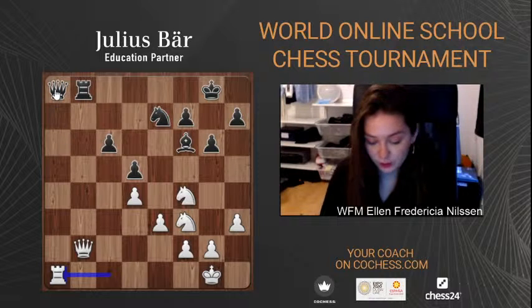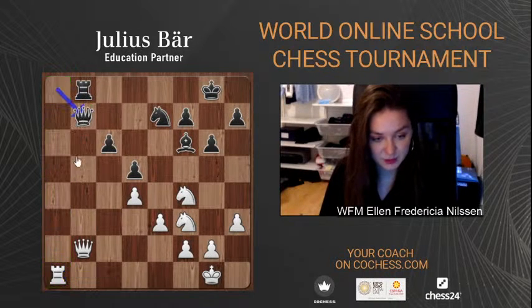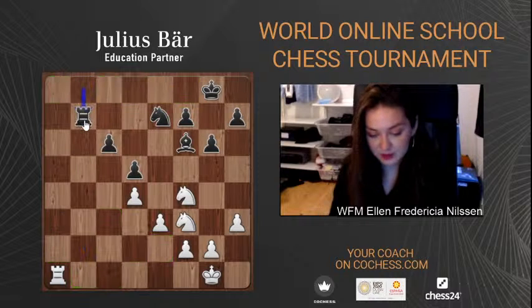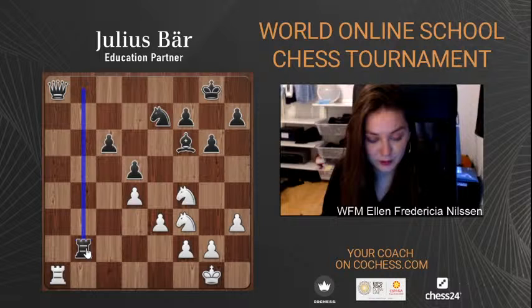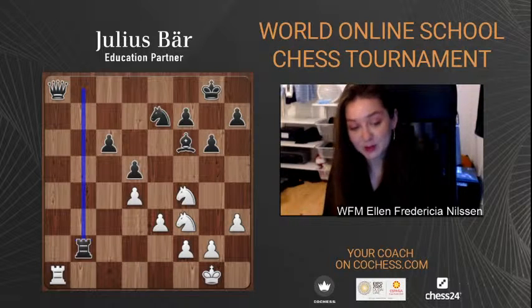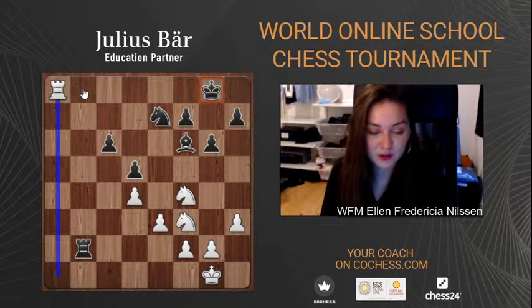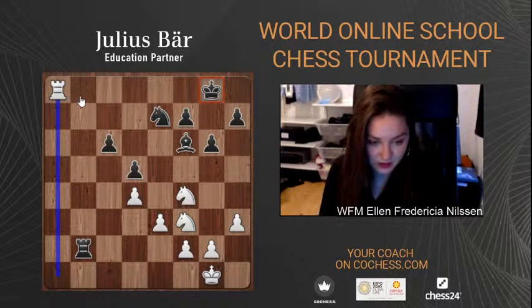The queen has nowhere to go. Let's say it goes to b7, then we have a trade of queens. And if black played as in the game by taking the queen on b2 with the rook, then white took the rook on a8 with a check.